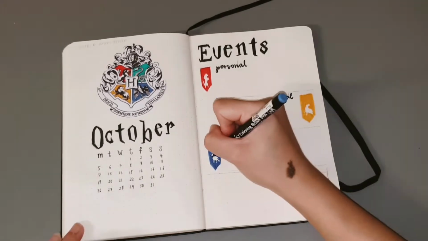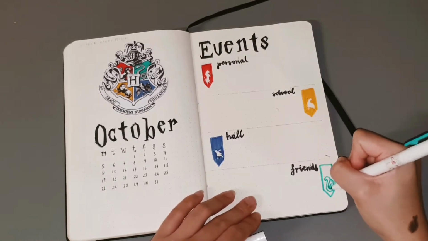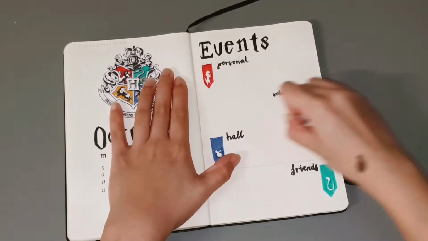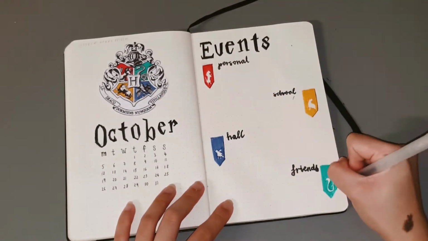But yeah, I really like the banner idea, and it really sectioned out my event section really nicely. Afterwards, I went to use a pen to draw a shadow behind the banner to give it more depth.